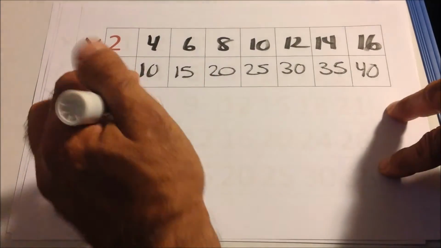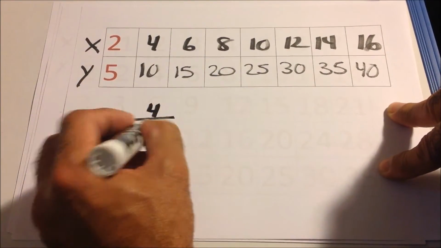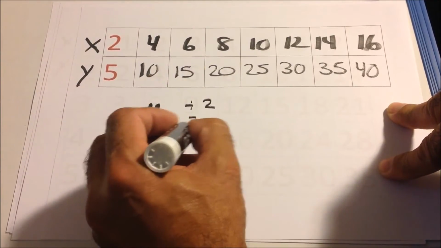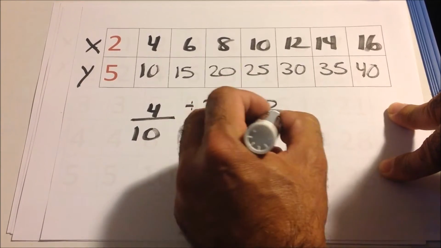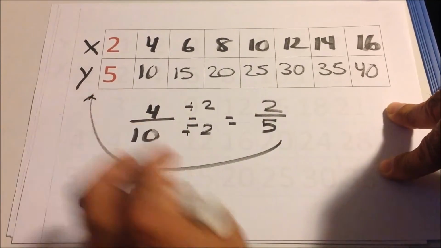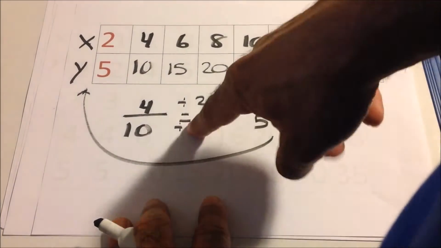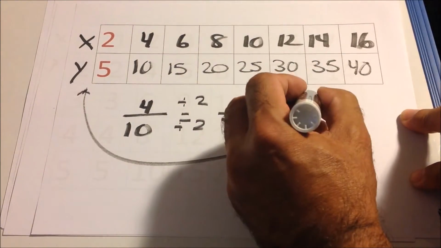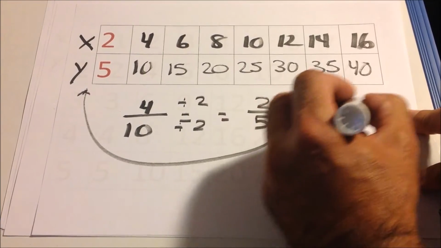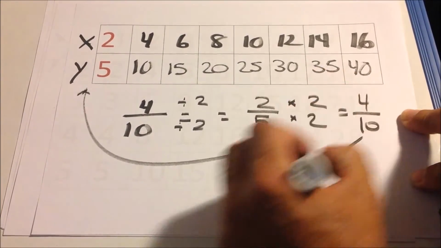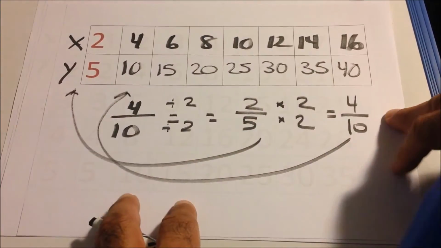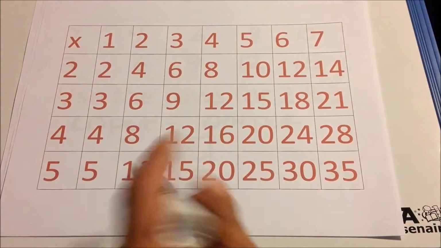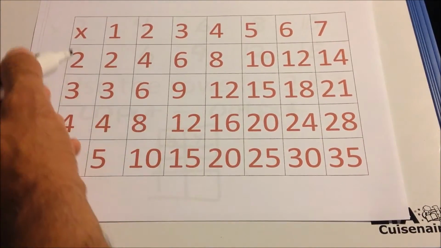And why is 4/10 equivalent to 2/5? Well, if you divide by 2 on the bottom and on top, you get 2/5. So you can divide by the same number, you can multiply by the same number, you get equivalent ratios. So you can get equivalent ratios using the multiplication table. Just look at the rows. Here's a 2 and a 5.